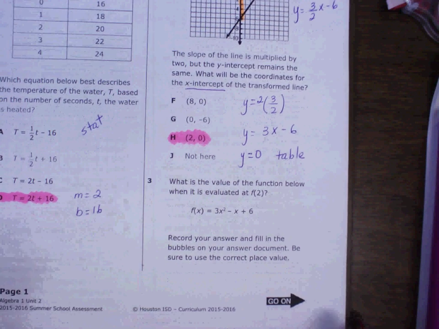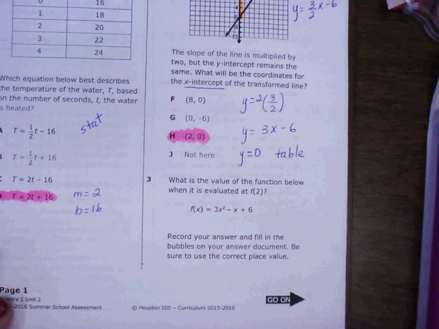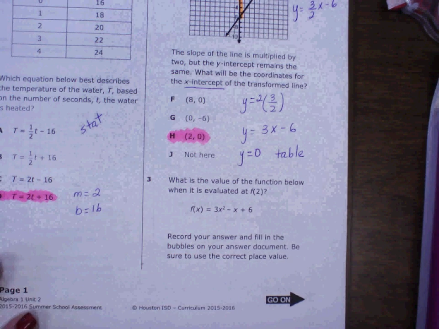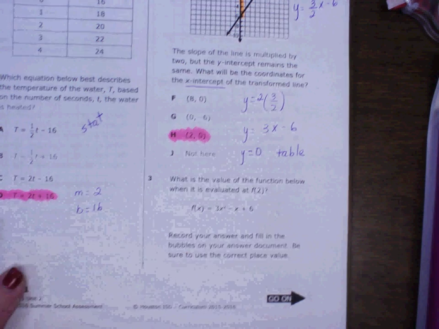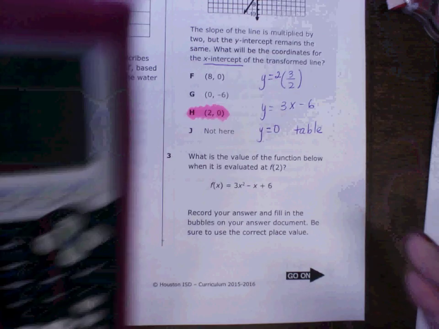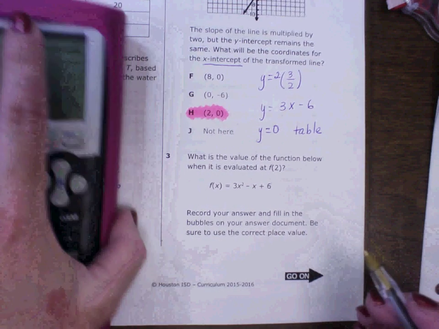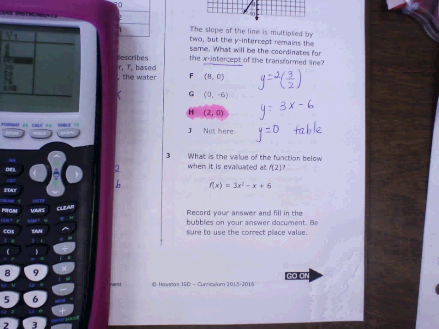All right, the correct answer is 16, so everybody here gets one. All right, let's do it. All right, 1, 2, 3.